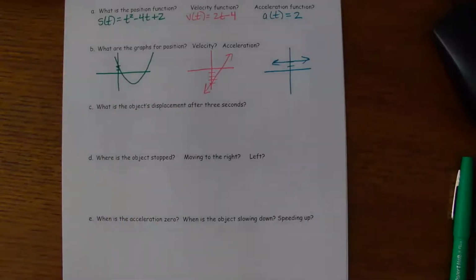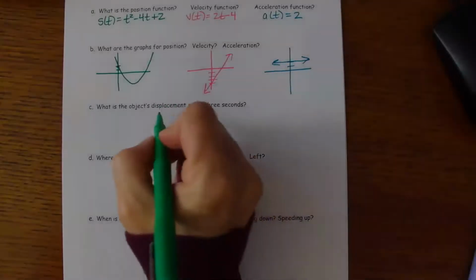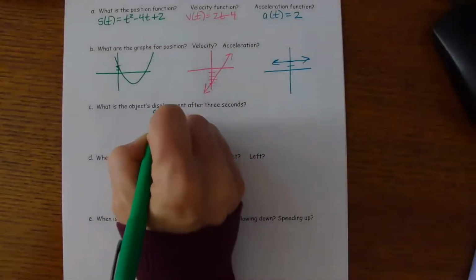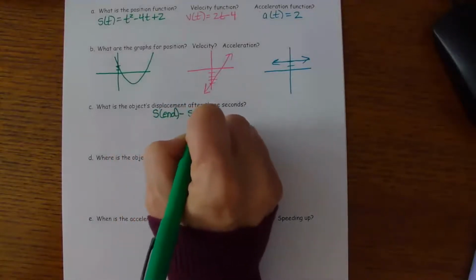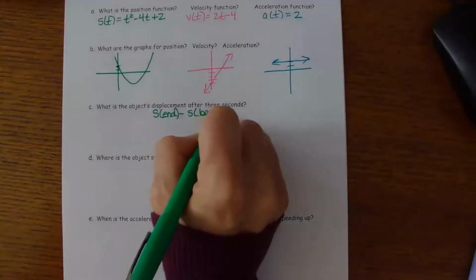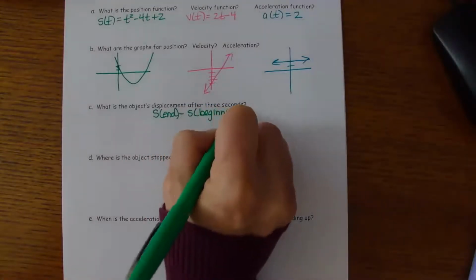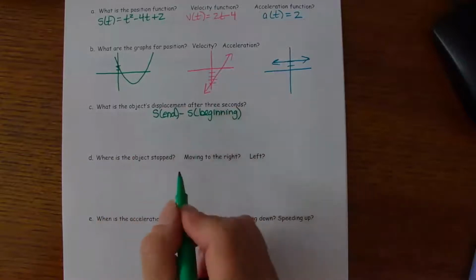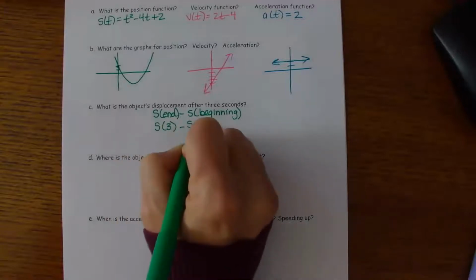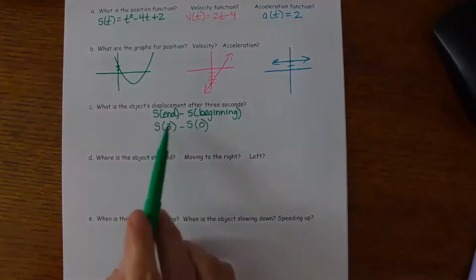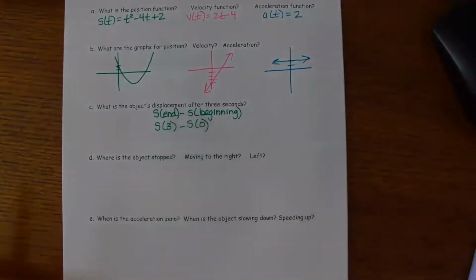All right. What's the object's displacement after 3 seconds? How do you find displacement? What is it? S end minus S beginning. So y'all figure that out. So 3 seconds means I'm going to find S of 3 minus S of 0. It's very important for you to write this notation down. So someone find me an answer.